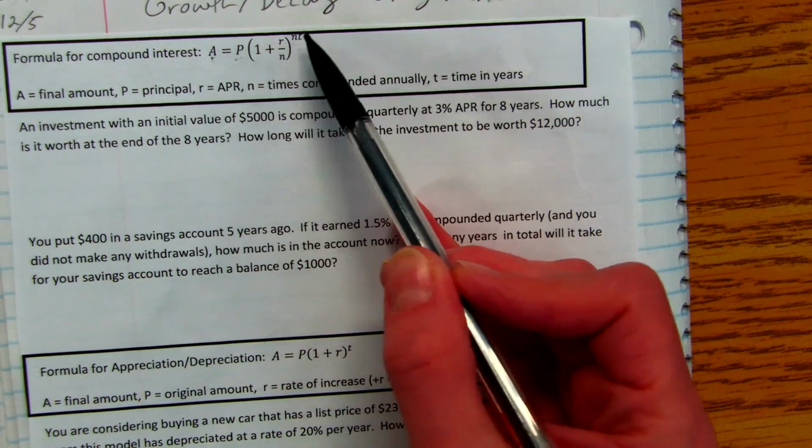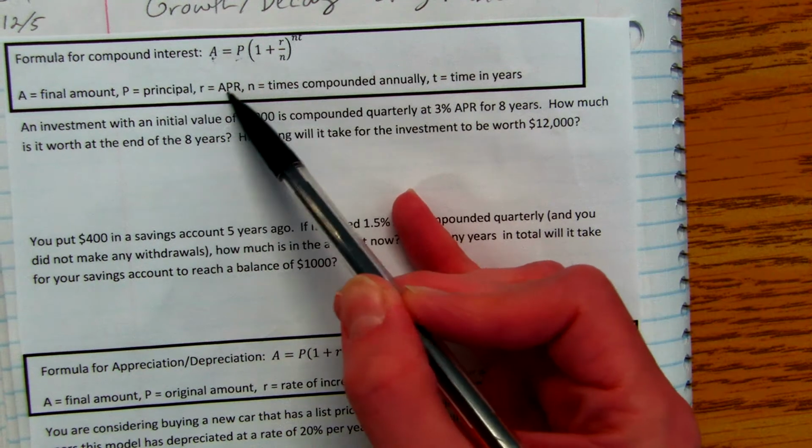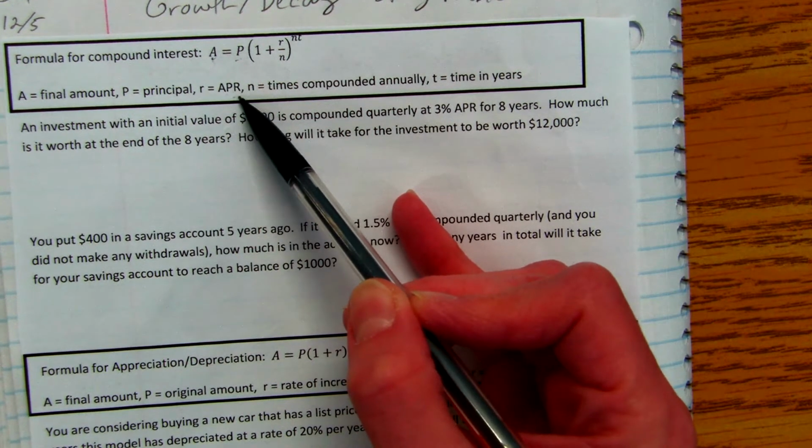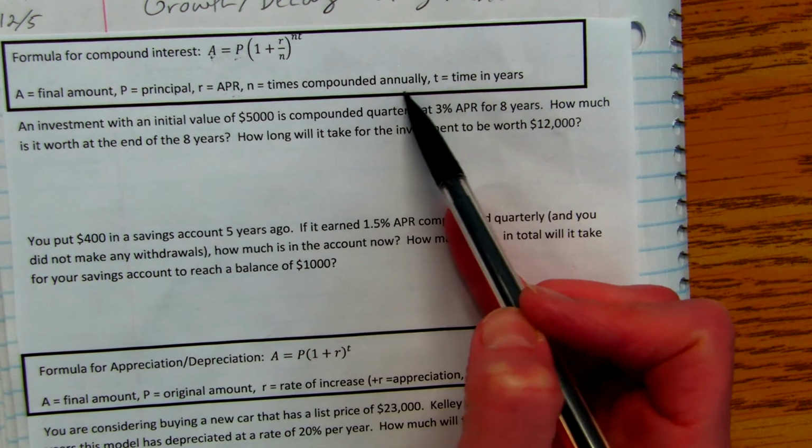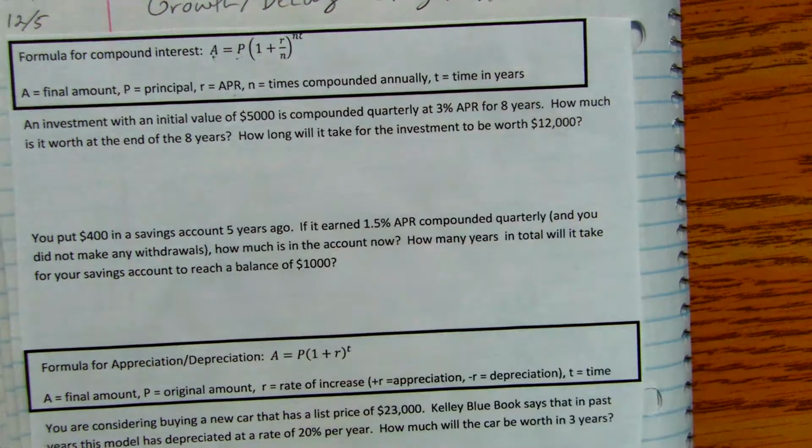And then you have 1 plus R over N. R is the annual percentage rate, so that's going to be a decimal. N is the number of times it's compounded annually. And then T is the time in years.